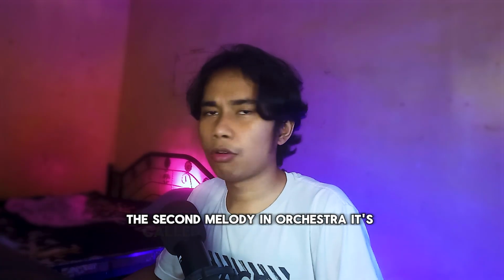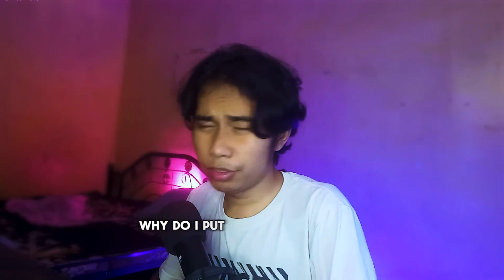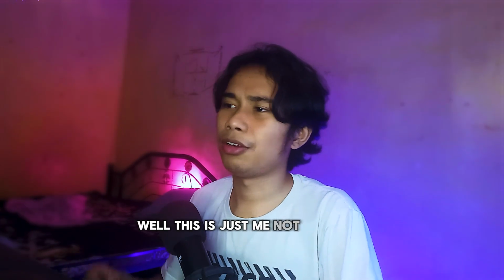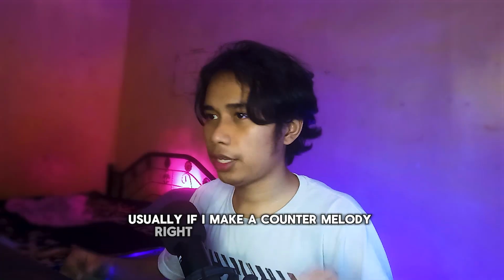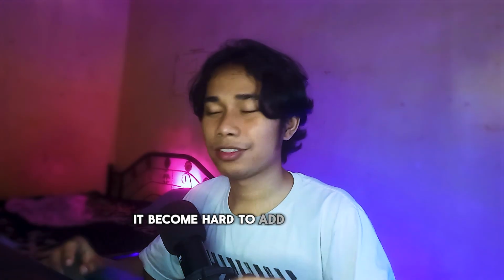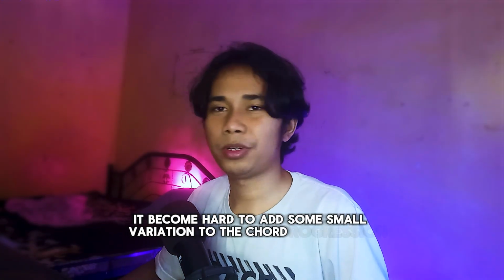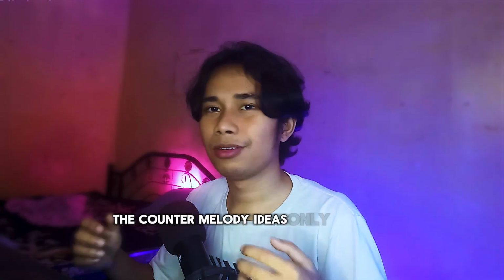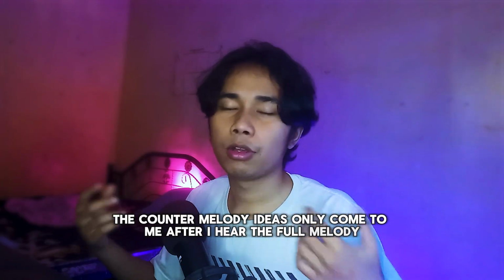In an orchestra, it's called the counter melody. Why do I put this part last? Well, this is just me, not everyone. Usually, if I make a counter melody right after the main melody, it becomes hard to add some small variation to the chord progression, and often the counter melody ideas only come to me after I hear the full melody or chord progression.